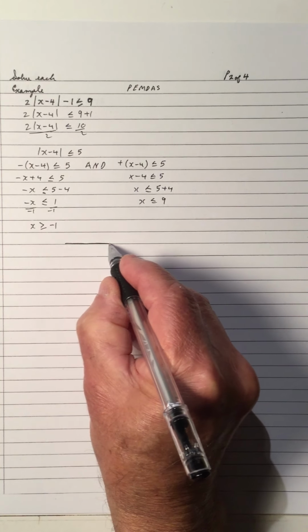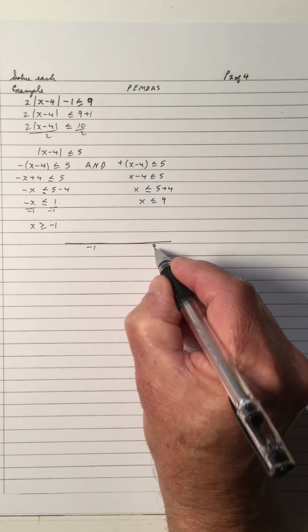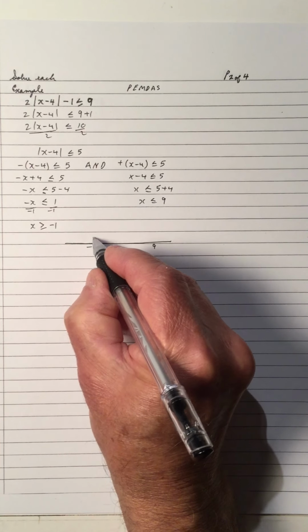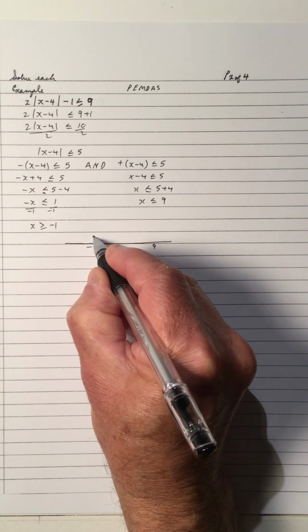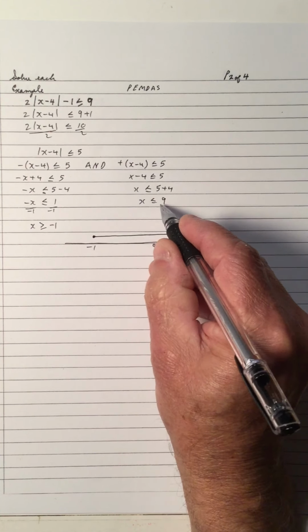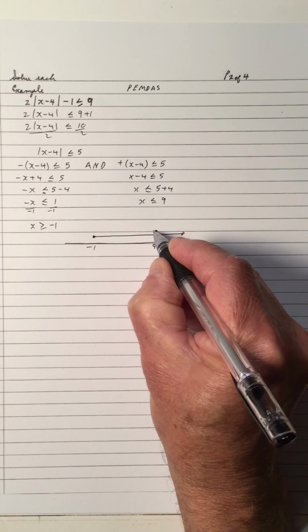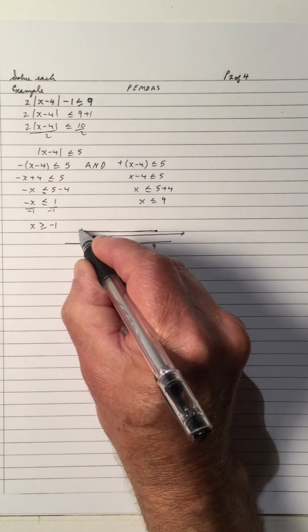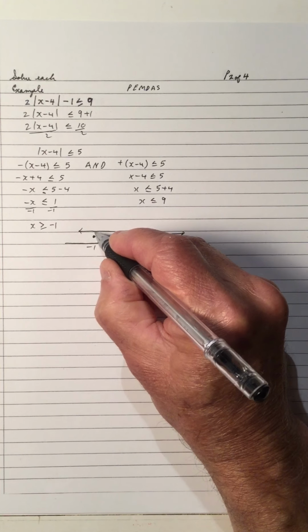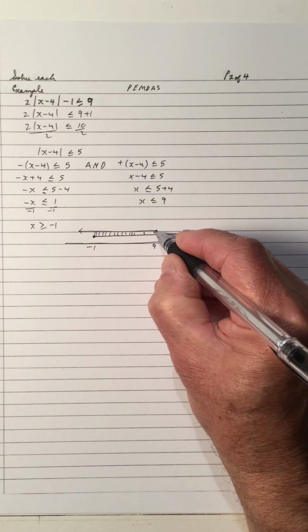So if you look at it on the number line, we have a -1 and we have a 9. We have it greater than or equal to, which is a solid dot going to the right. 9, less than or equal to 9, is a solid dot going to the left. Notice an and is an intersection. So what numbers fit both inequalities?